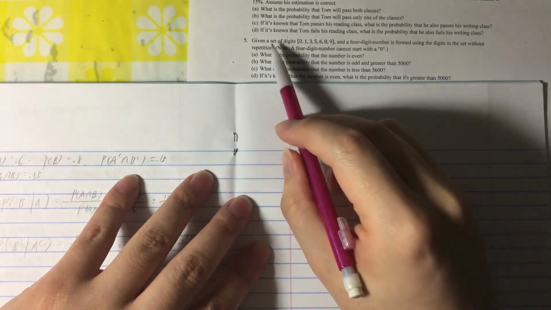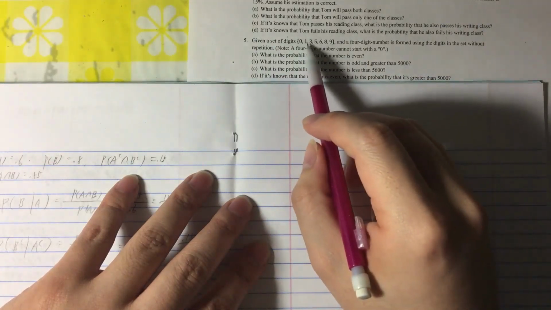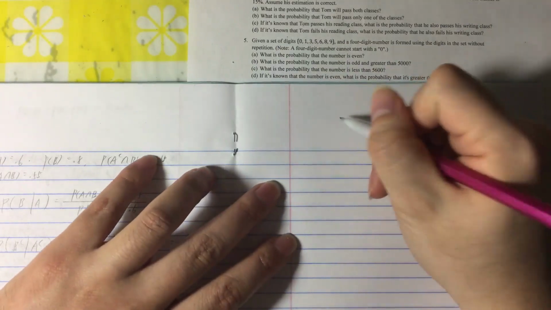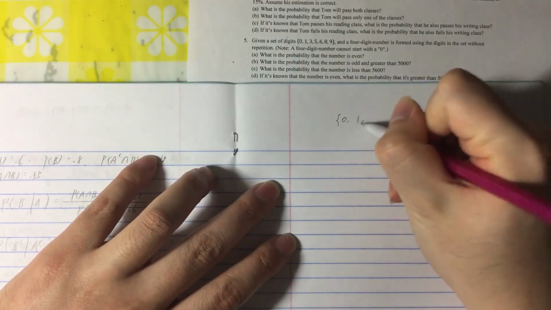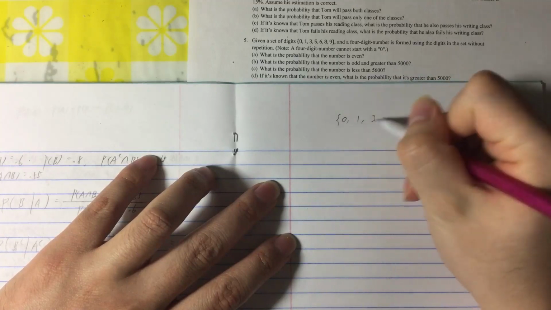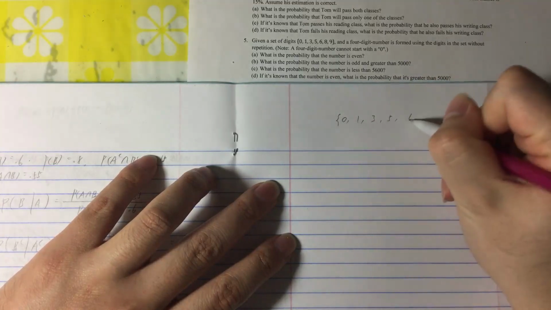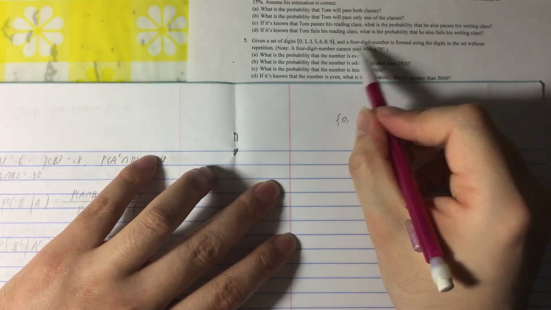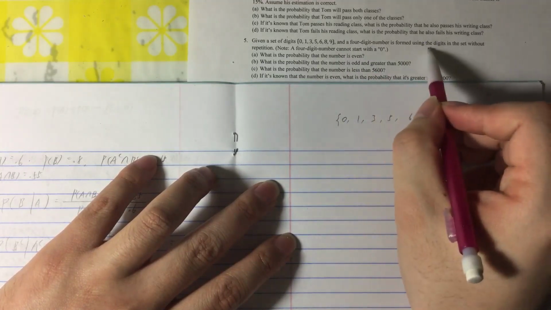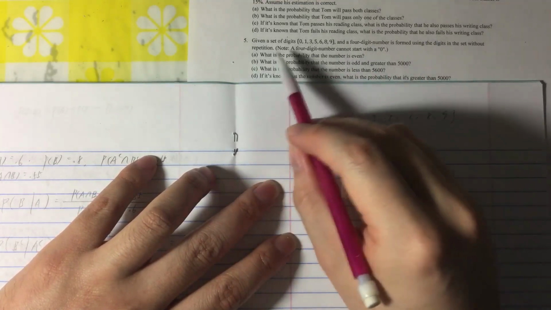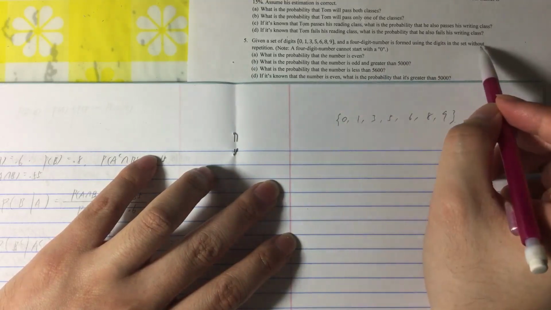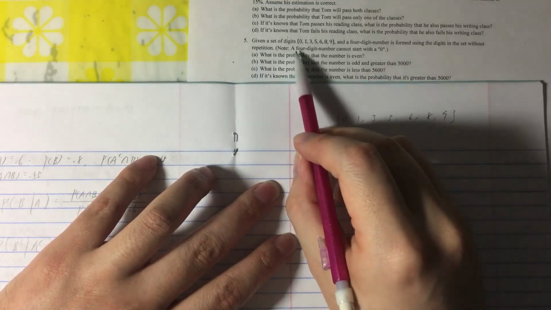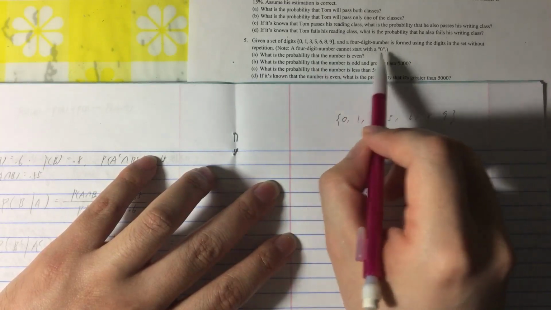Number 5. Given a set of digits 0, 1, 3, 5, 6, 8, 9, a 4-digit number is formed using the digits in the set without repetition. Without repetition means use every digit exactly once. Note, a 4-digit number cannot start with a 0.